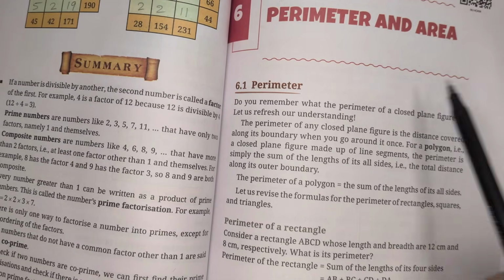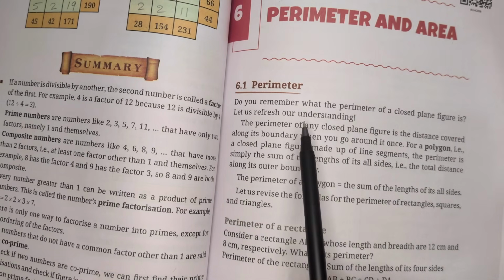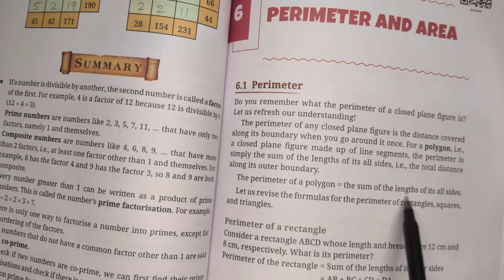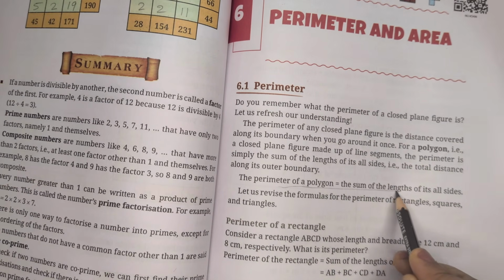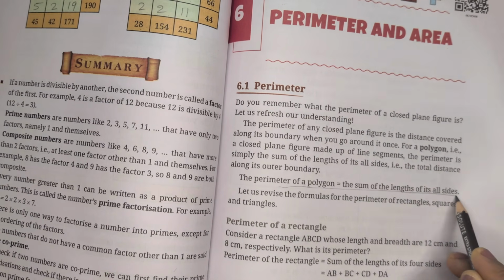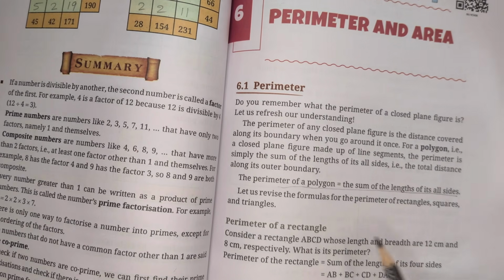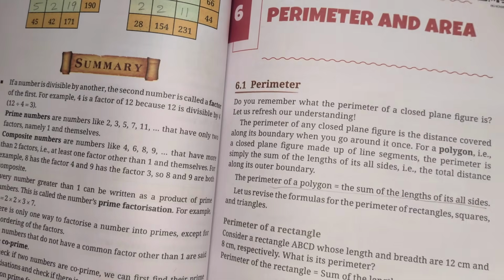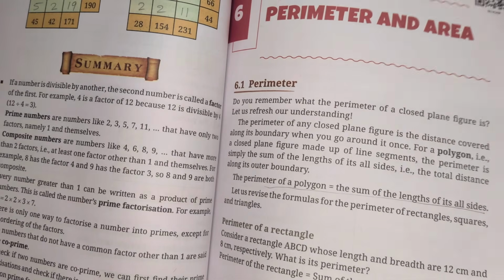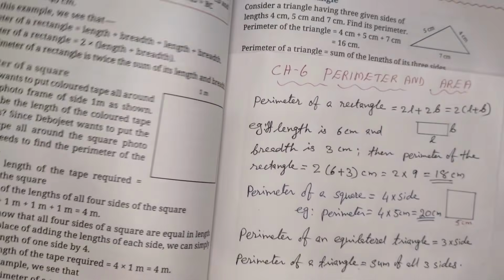Chapter 6: Perimeter and Area. Perimeter means the sum of the lengths of all sides. So whatever the shape, the perimeter of that polygon is equal to the sum of the lengths of all its sides. Perimeter of a rectangle: all four sides we have to add. Perimeter of a square, that also has four sides. Perimeter of a triangle, three sides.